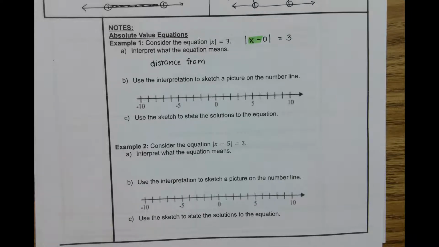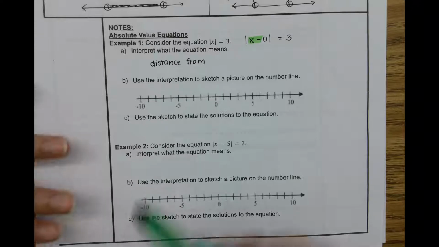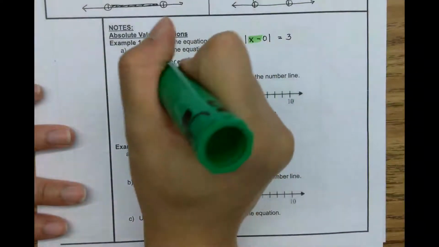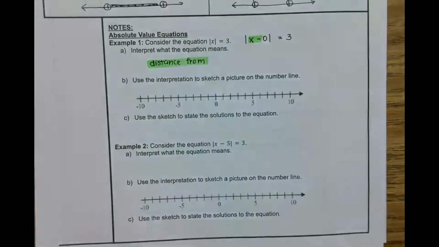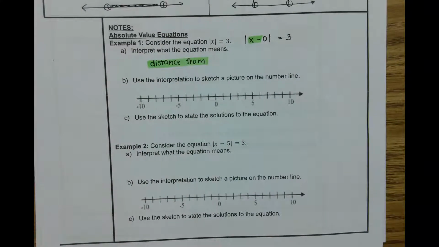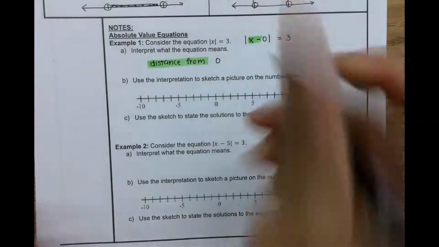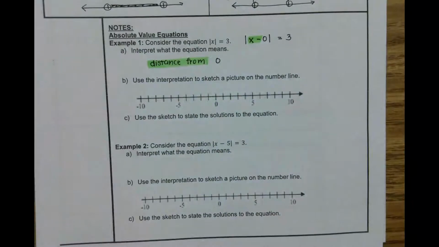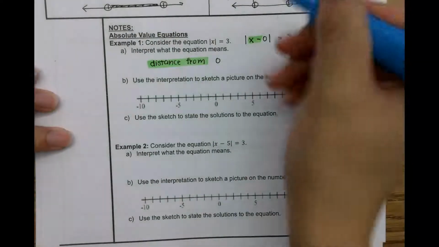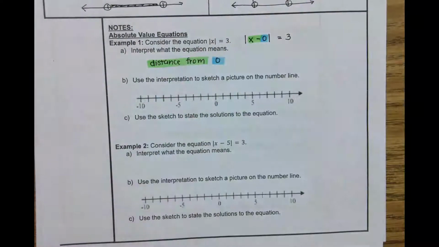Or if I ask you what is the distance from 8 to 2, or 2 to 8, you would subtract and you would get 6. That 8 is 6 away from 2. So that's why it's minus. So the x minus means distance from. So this means the distance from 0 is 3.